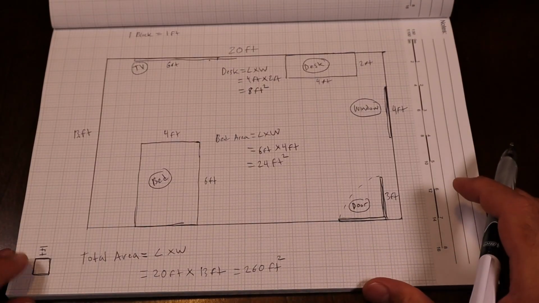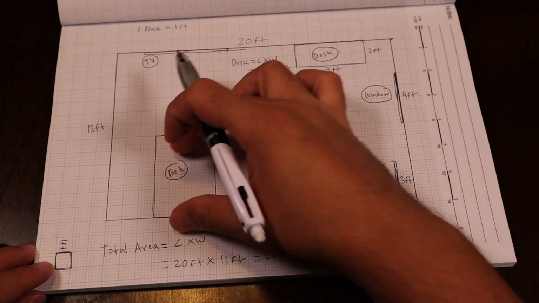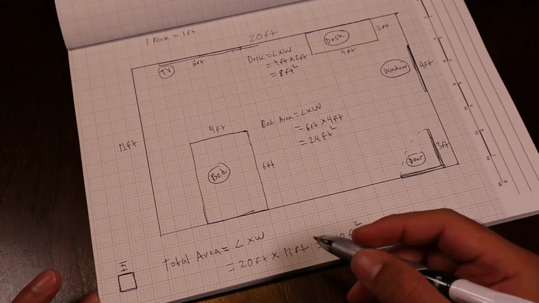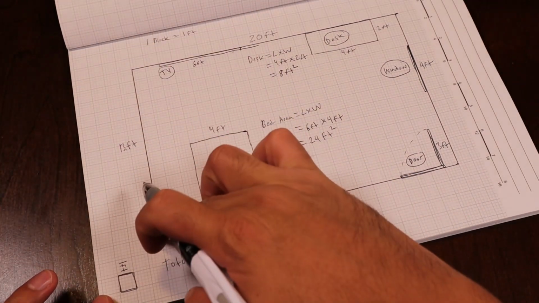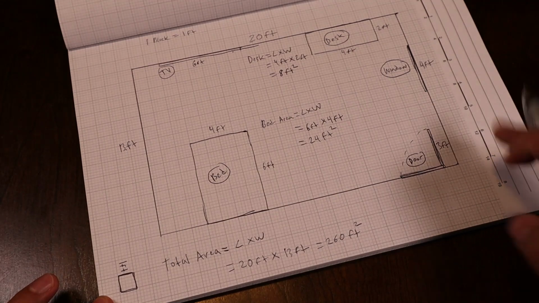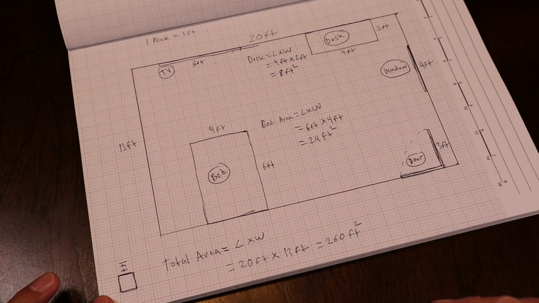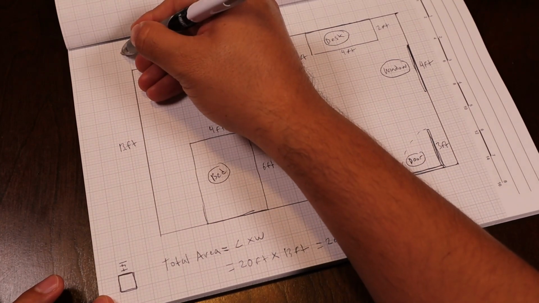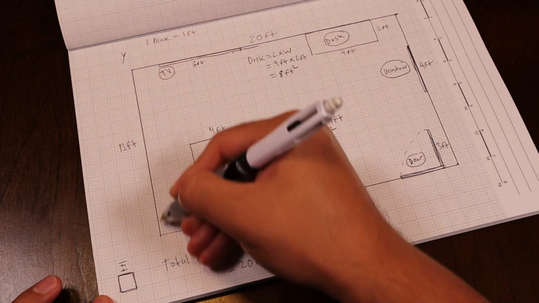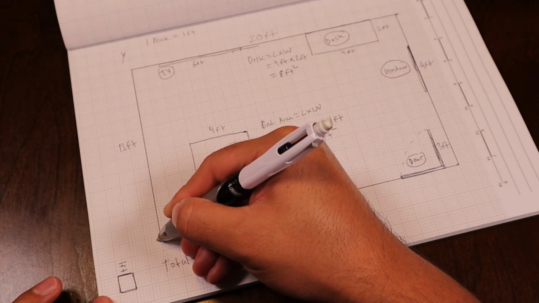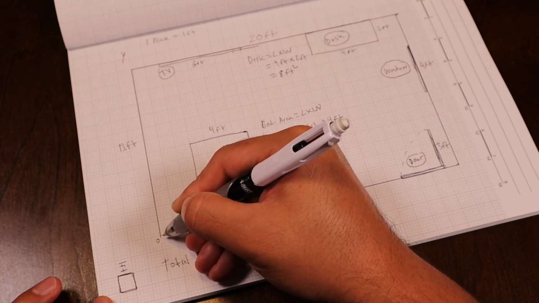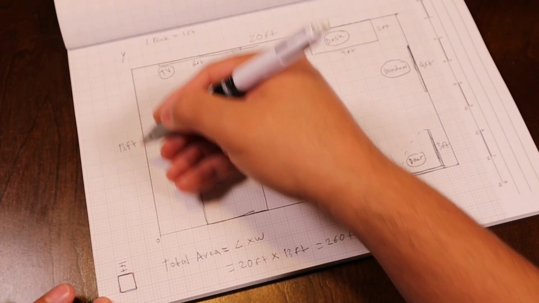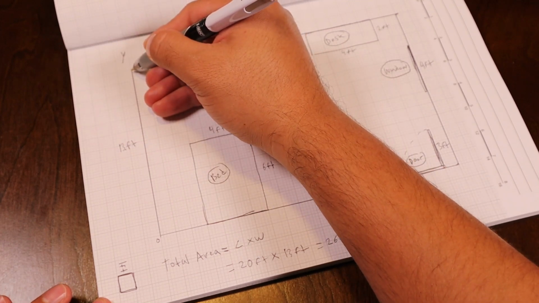One more thing we can do is locate items on this grid. The way we could do this is by making a y-axis and an x-axis. But what we need to do is label these axes. So if this is the y-axis, we're going to start from here at 0, and we're going to mark each foot or each block until we get to the top of the axis.